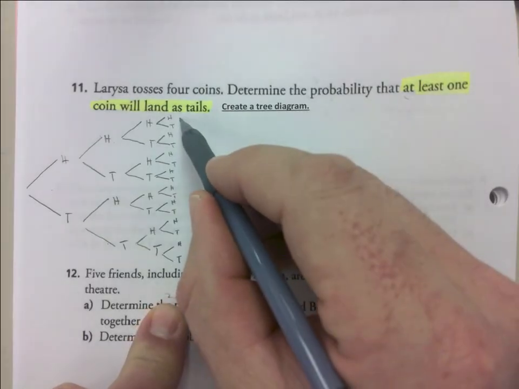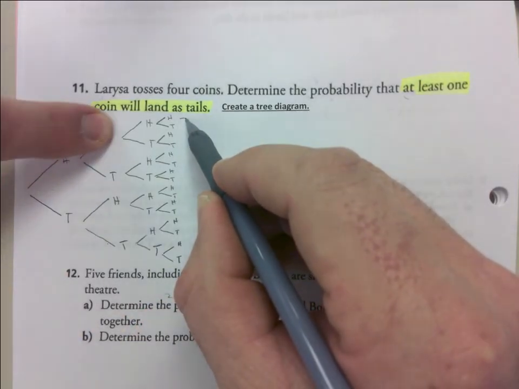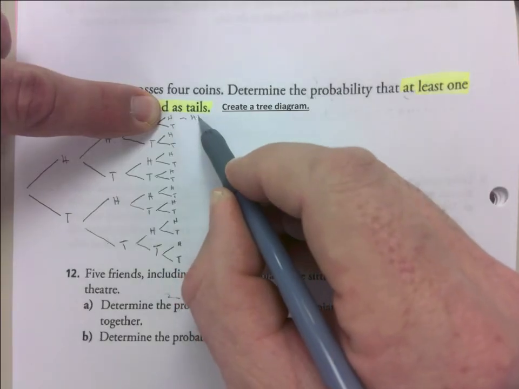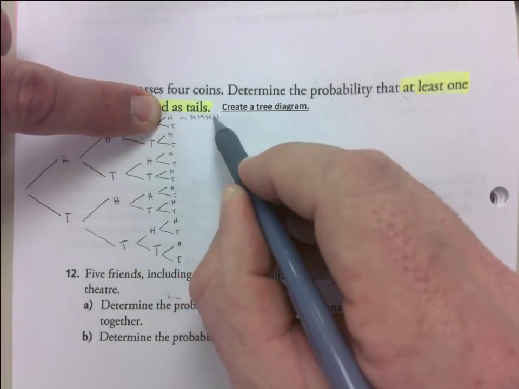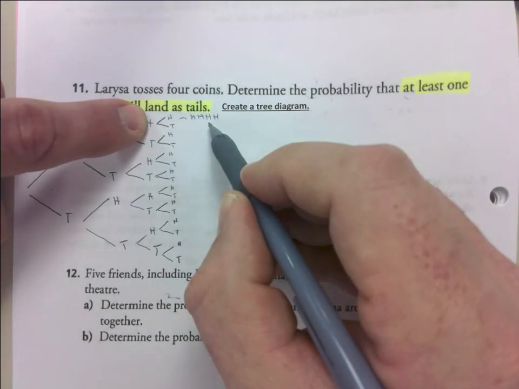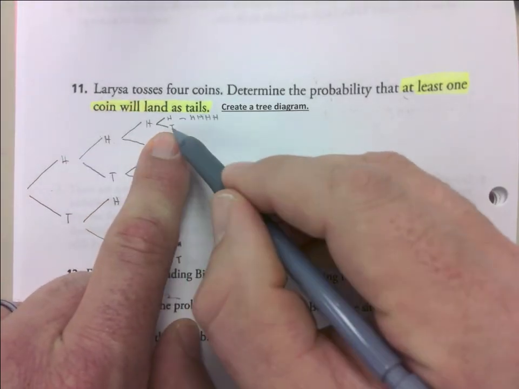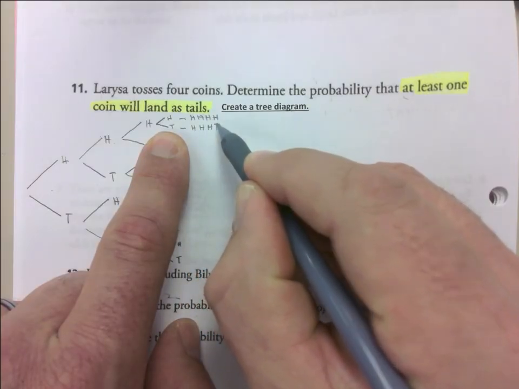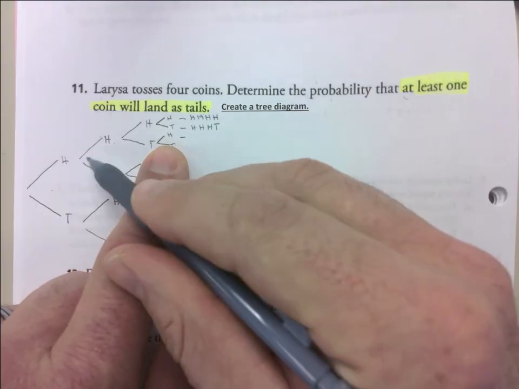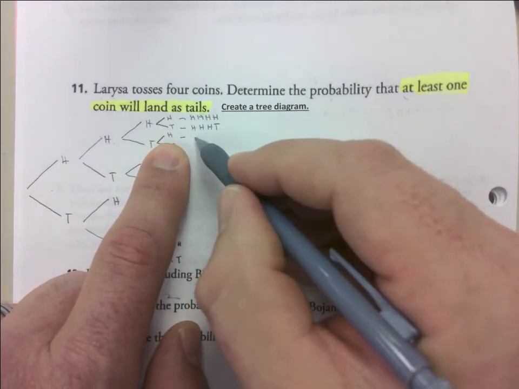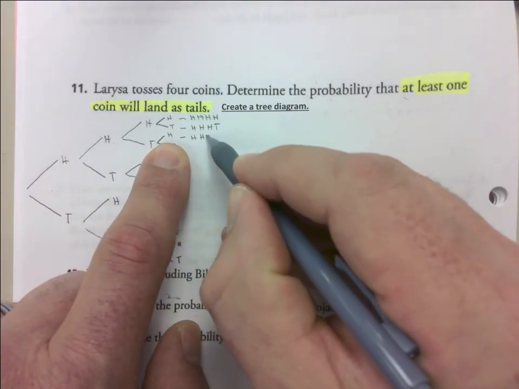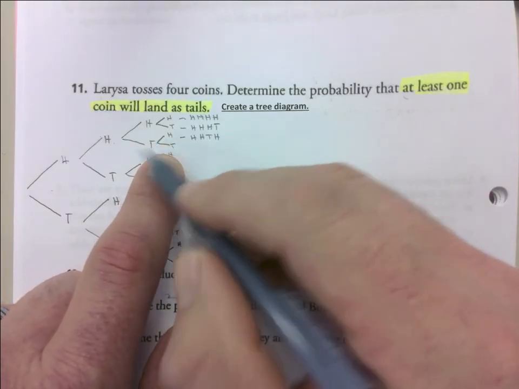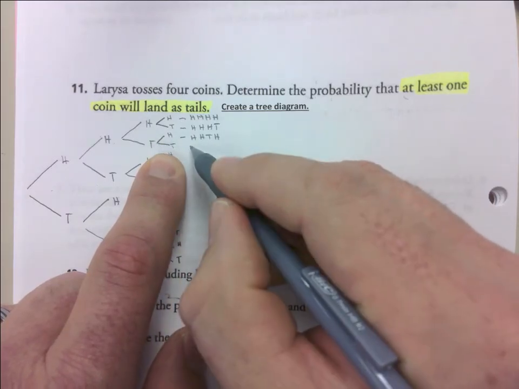Now let's write out all the outcomes. This first one, if we go up the top here, is all heads. Heads, heads, heads, heads. Then the second one would be 3 heads, 1 tail. This one would be heads, heads, tail, heads. The next one would be heads, heads, tails, tails.